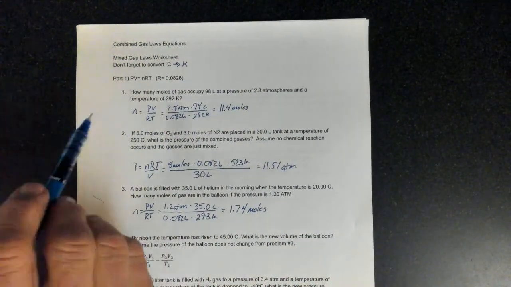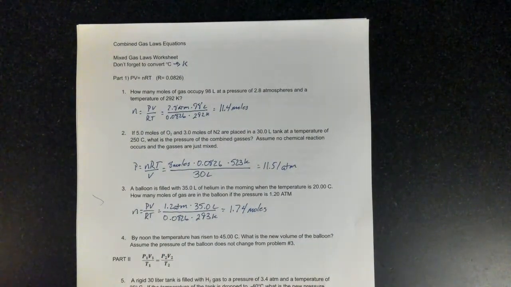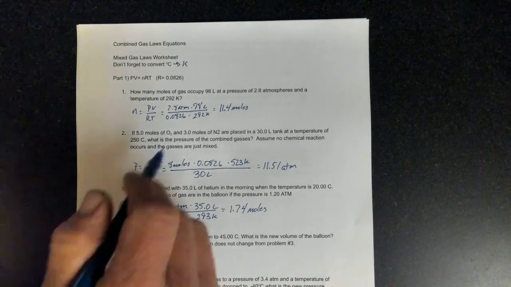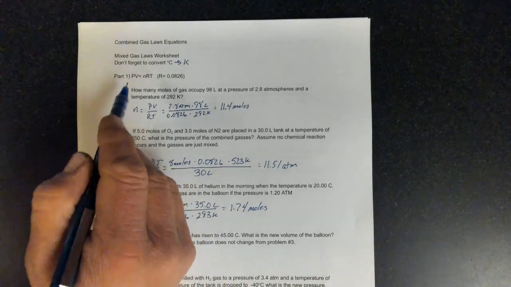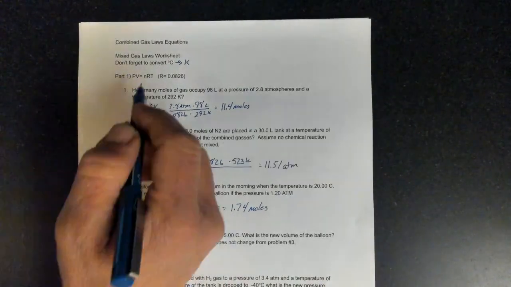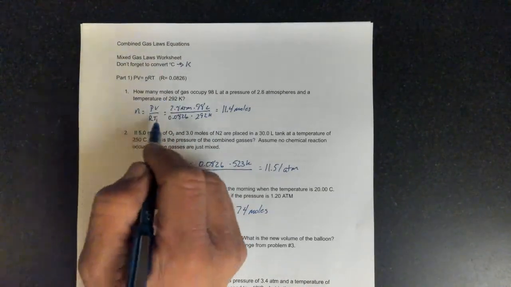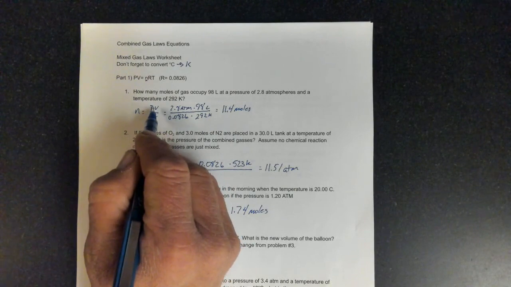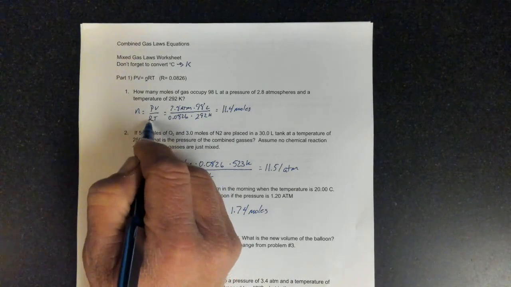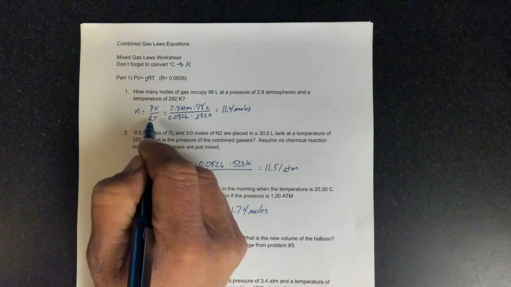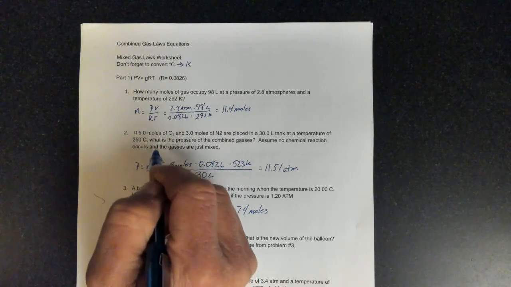All right, let's look at the first problem. How many moles of gas occupy 98 liters at a pressure of 2.8 atmospheres at a temperature of 298 Kelvin? There's our Kelvin again. I'm going to use the same equation and resolve it for n, because I want to know the number of moles. So I have pressure and volume on top, and the universal gas law constant R and T on the bottom.